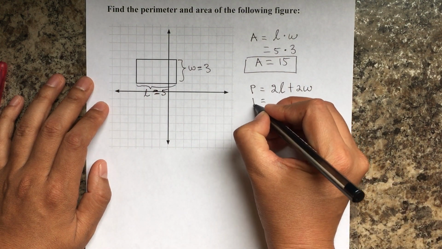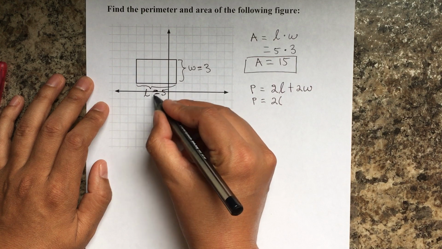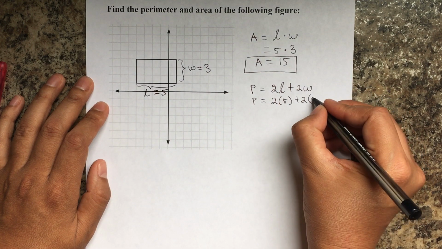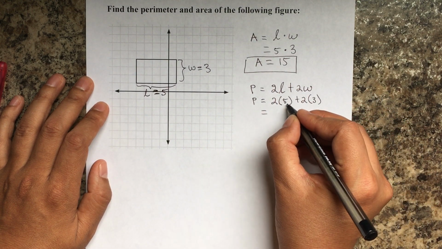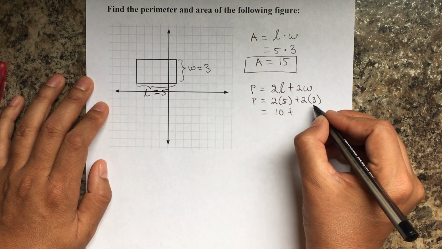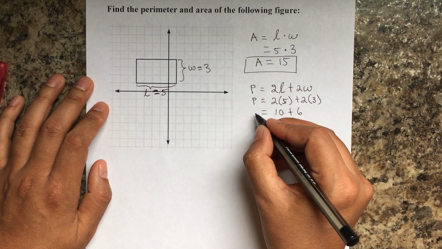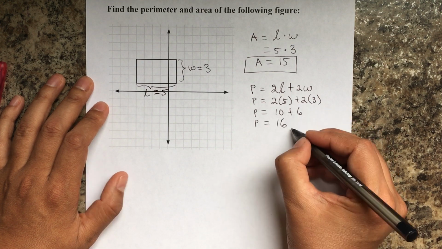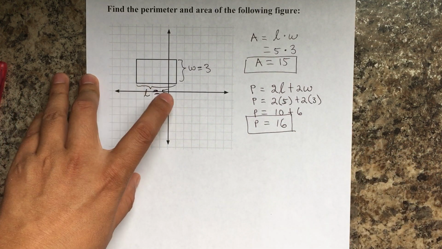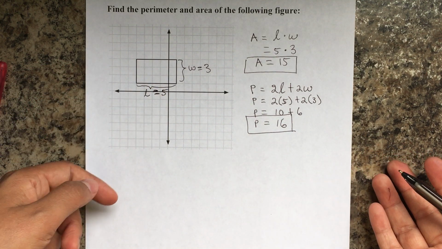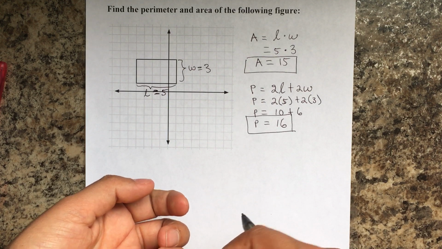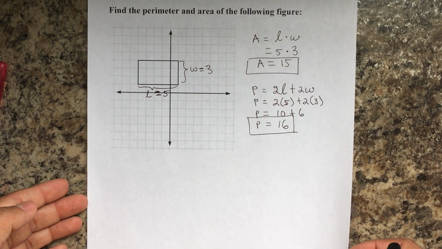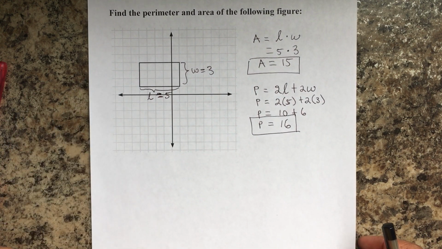Okay, so 2 lengths means 2 multiplied by the length, which is 5, plus 2 widths, meaning 2 times the width, which is 3. 2 times 5 becomes 10. 2 times 3 becomes 6. And so the perimeter is equal to 16 units, okay? We're not going to put the unit because we don't know what it is. If it's feet, we put feet. If it's meters, meters, centimeters, centimeters, okay? And in here it is square, but since we don't know, we're just going to leave it like that. Okay, so this was very simple, right?